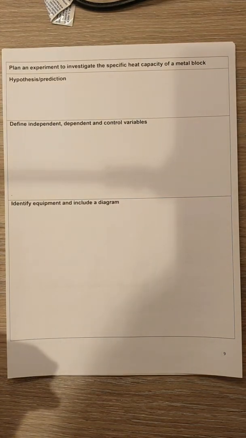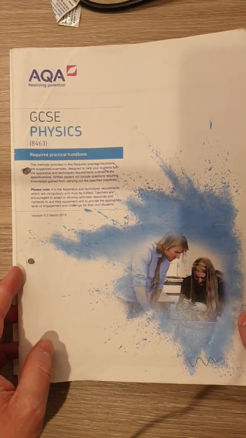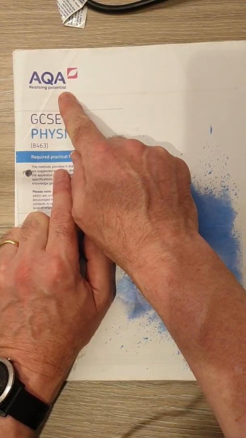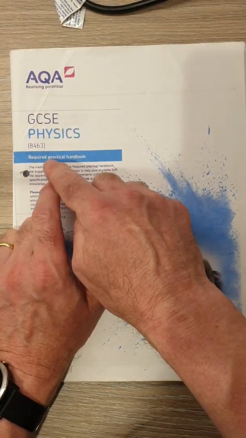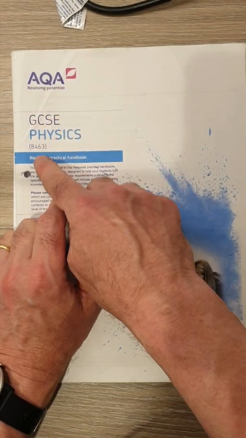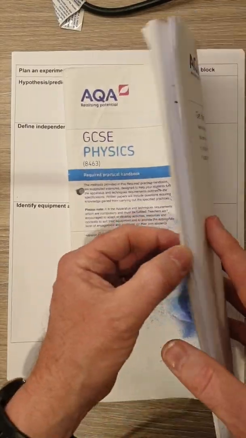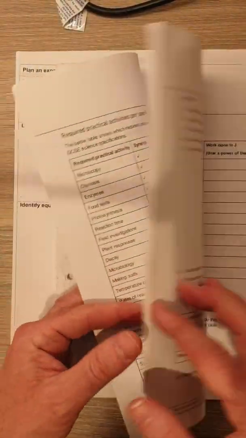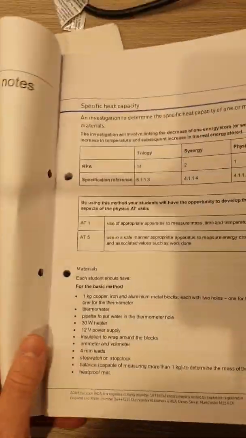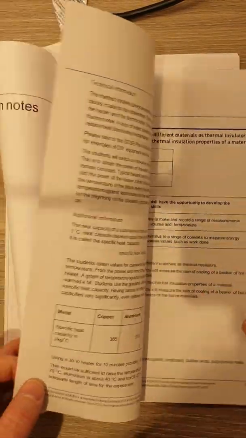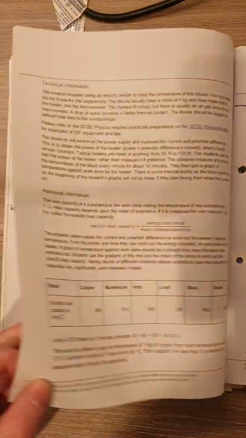And one thing I would suggest that you do is this document you can Google. AQA is the board that you're using for your science. And if you Google AQA GCSE Physics Required Practical Handbook, all of these required practicals are described in this book, including this experiment on specific heat capacity. It gives you a method and it gives you some example results.